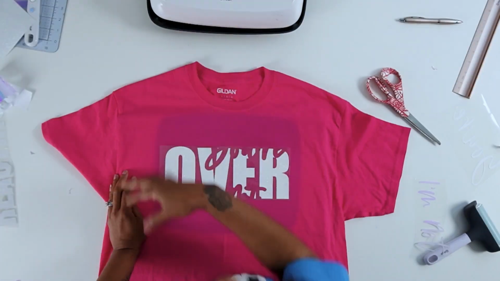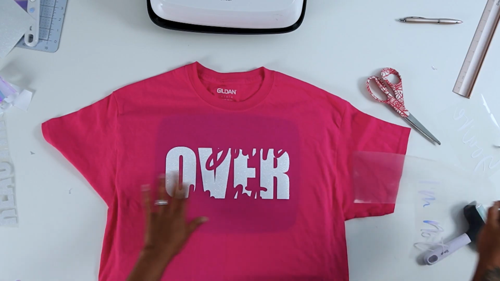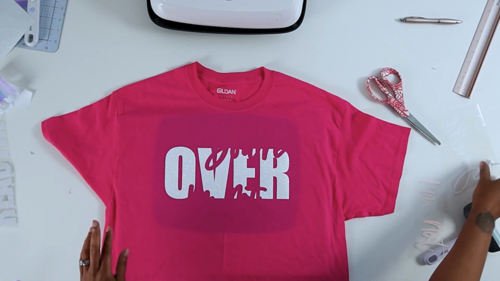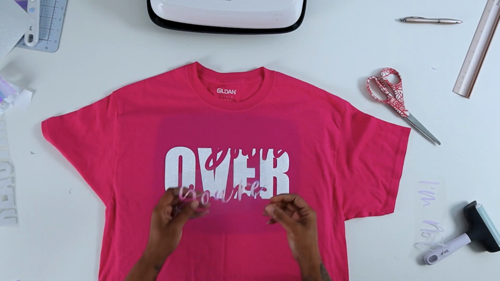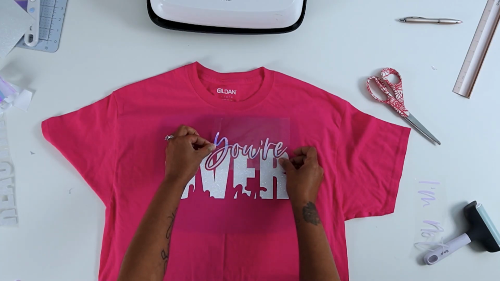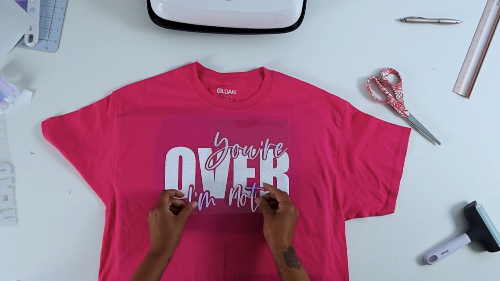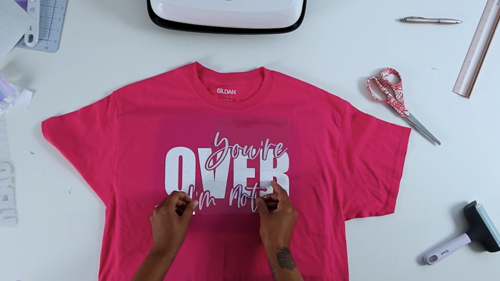I just use it this way, but because I'm peeling this part off to put these on, I am going to use a Teflon sheet to press. So I'm just going to line this up where it should go, and then I'm also going to line this one up where it should go.